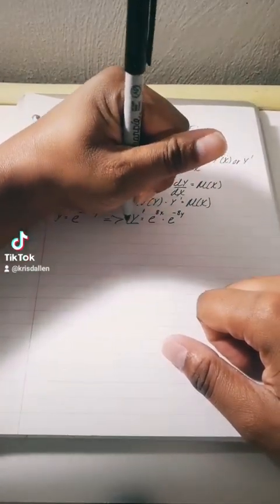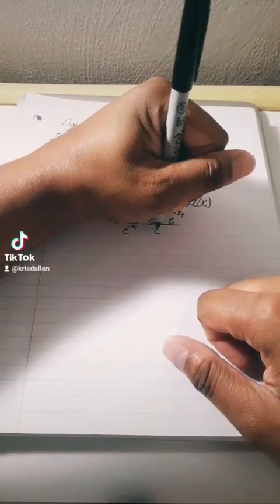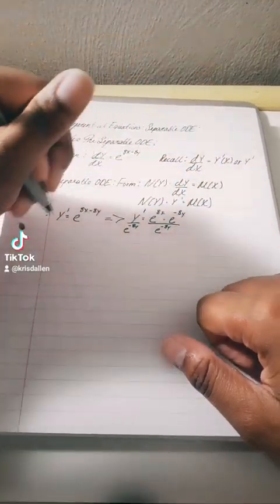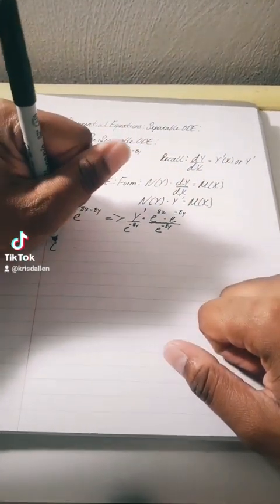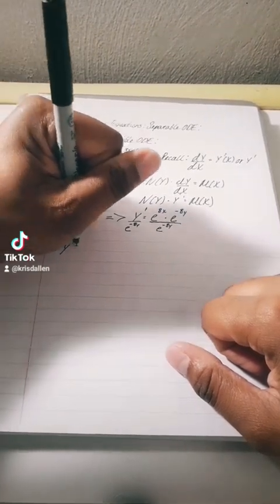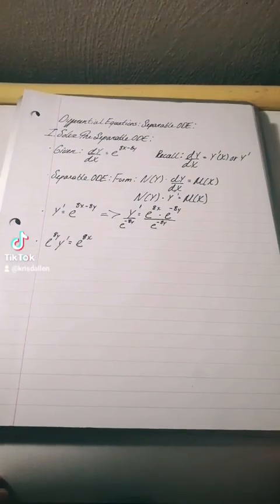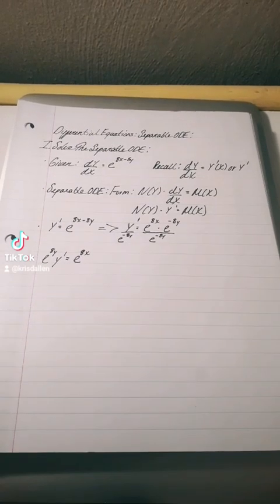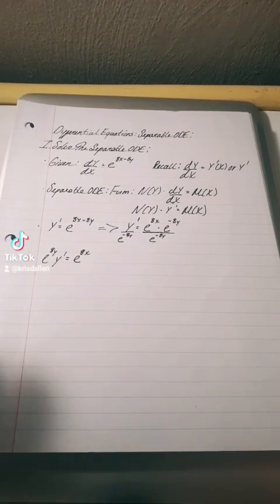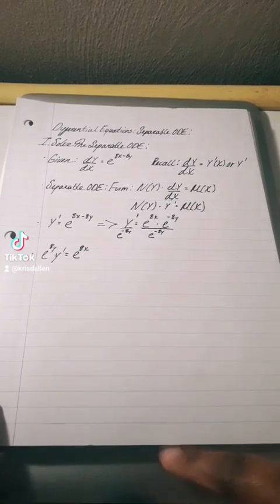Now if I divide both sides by e to the negative 8y, you can easily see I'm going to write this as e to the positive 8y multiplied by y prime is equal to e to the 8x. The reason why I wanted to rewrite it is because it's a little easier for you to see how we were able to get all y's to the left hand side, and all we have over on this side is just x. Now we can integrate both sides.